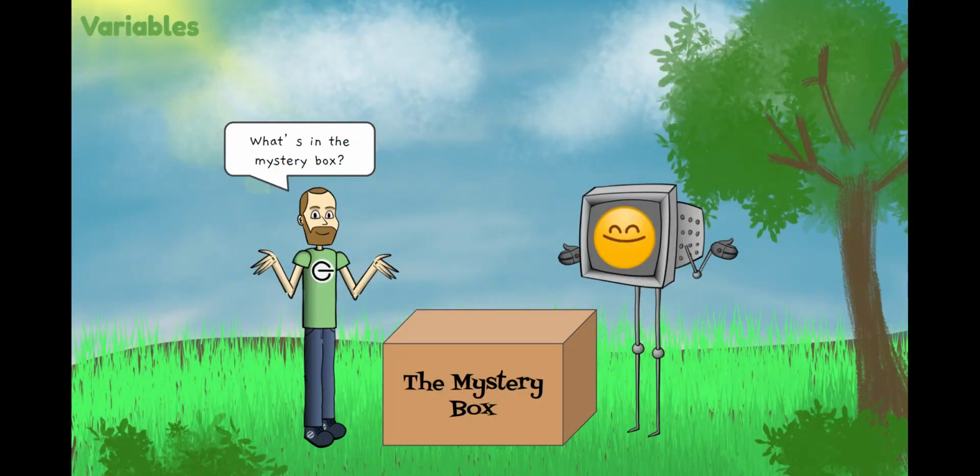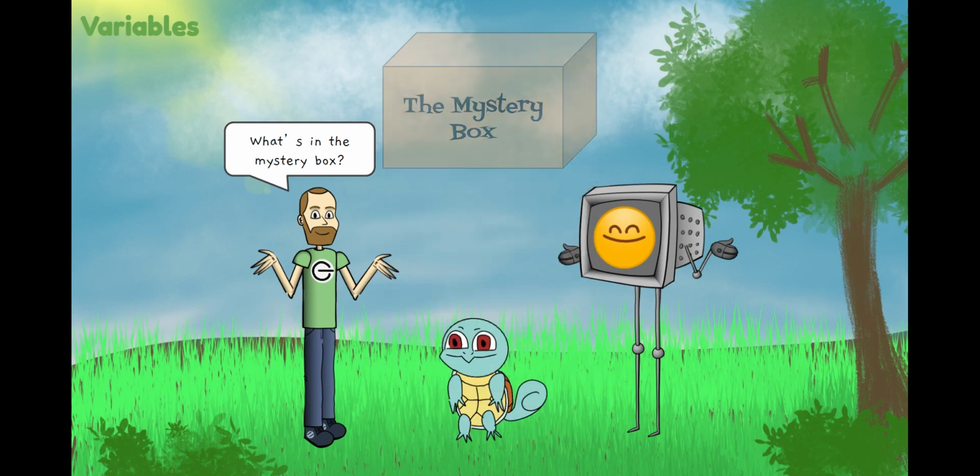So we have a mystery box. What's in the mystery box? Take a second and try to guess. So what is it? It is something that resembles but is hopefully legally distinct from the Pokemon Squirtle. Did you guess that? All right, let's try again.